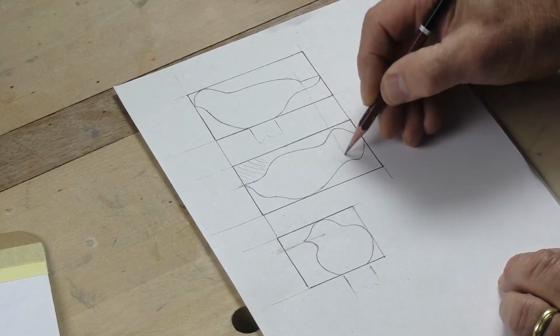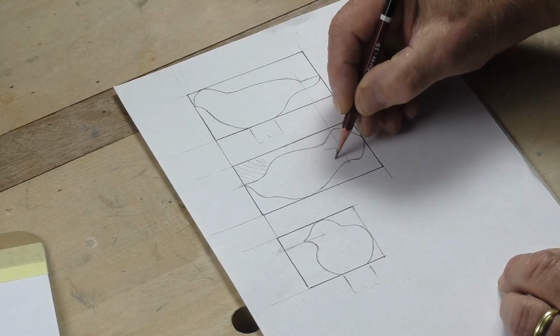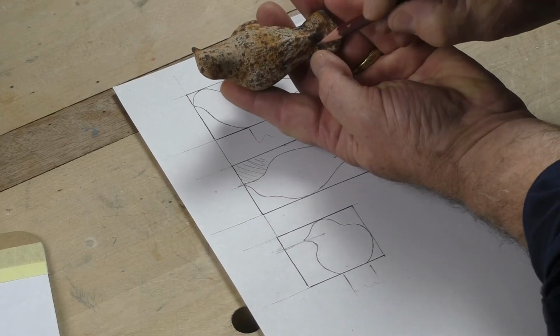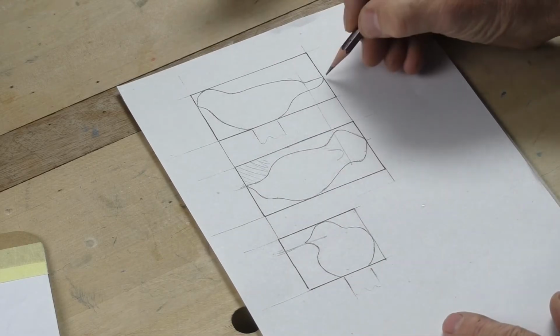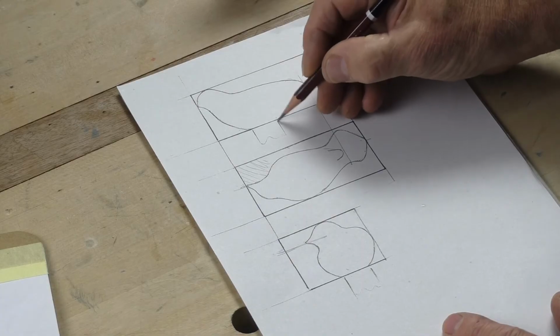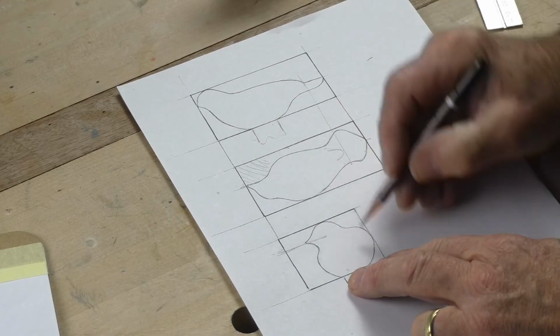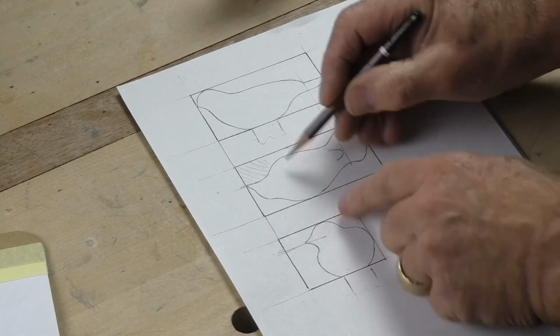So if we come across here, we'll know that there's this bit of the bird here. So everything here should correspond. I've allowed for a piece of wood to hold it here. That's what I'm going to do. But can you see that everything must relate?